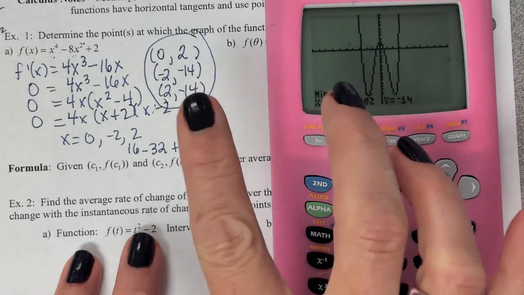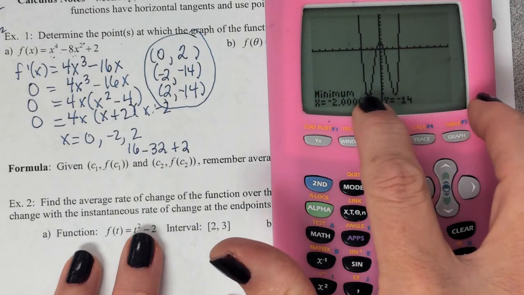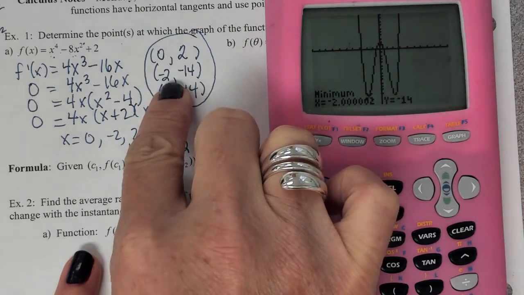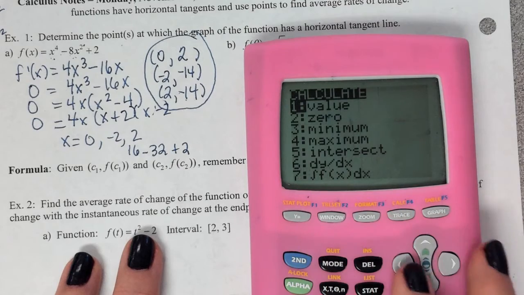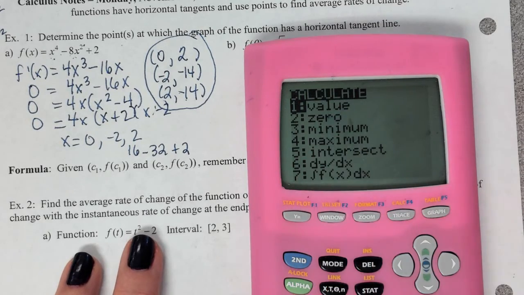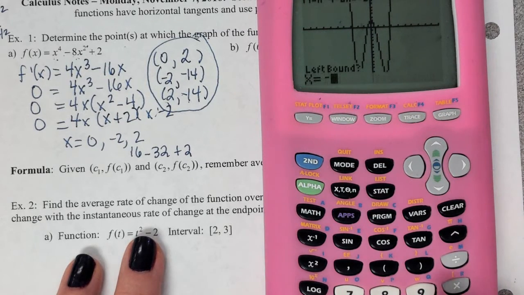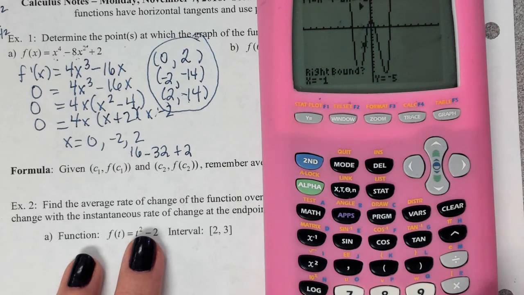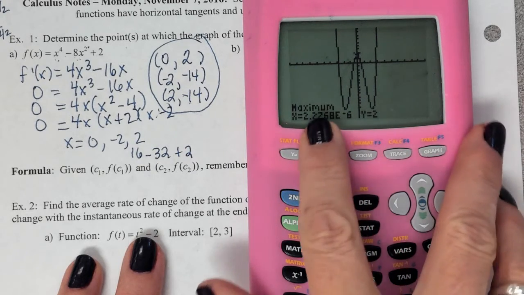Remember, calculus gives us the exact result. The calculator is just trying to count pixels, and it's not using calculus. So therefore, our answer is better. Just checking this one real quick. I think it's at 0, so I do second calculate. This is going to be a maximum, so I go to number 4. For my left bound, I think it's going to be in between negative 1, oops, enter, and 1 is my right bound, and then it says, is it in between those two? I push enter, and it tells me this is my maximum.